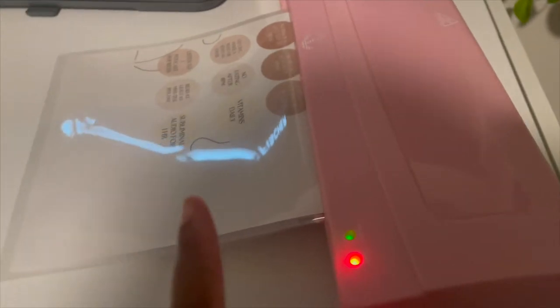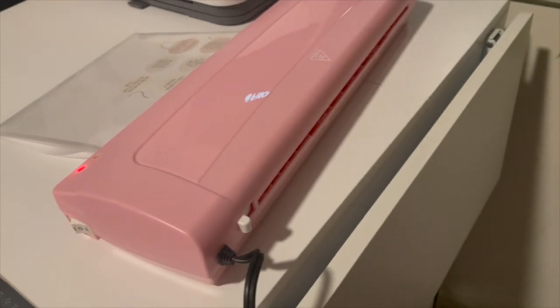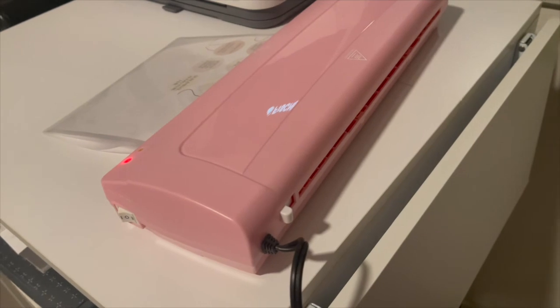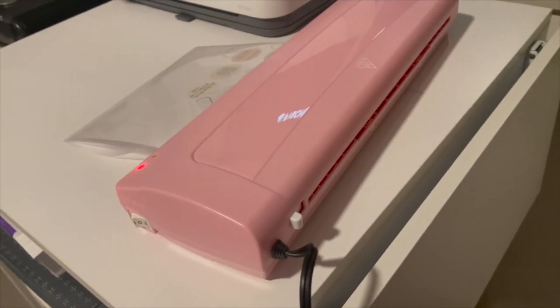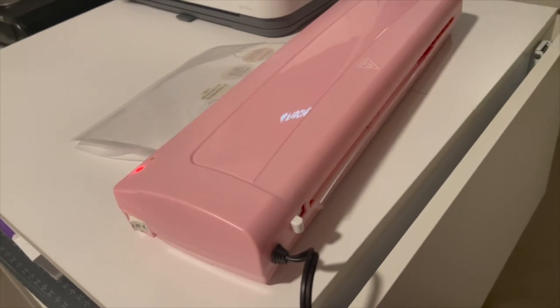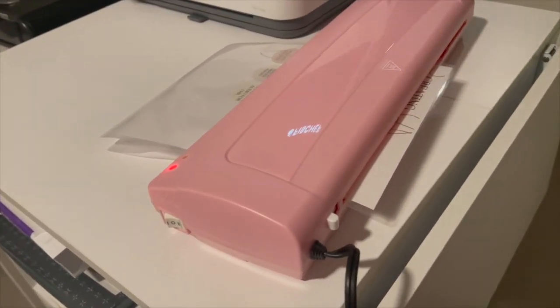I always do the sealed end first, okay? The sealed end first, and then it comes out the back. Now, a tip that I learned is once this comes out, run it through a second time. It just helps to make sure it lasts long and it's of good quality. It's something I've just always done. Obviously, you don't have to, but it's definitely something that I like to do.